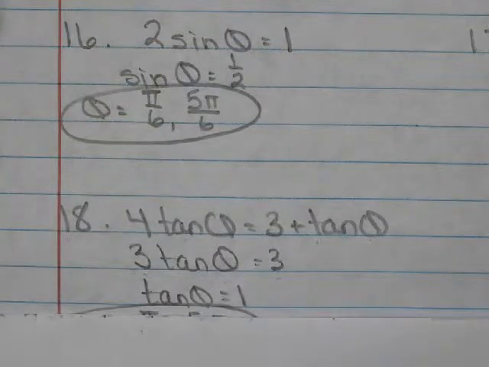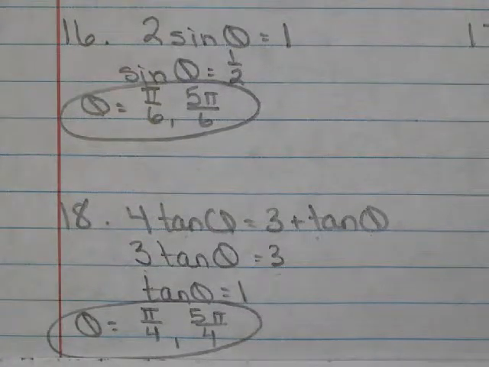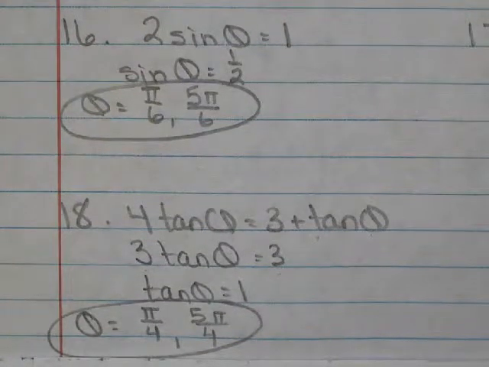To get tangent of theta by itself, I'll divide by 3. So tangent of theta is 1, and then you just go to your unit circle, and the tangent of theta is 1 at pi over 4 and 5 pi over 4. We'll do some different ones using some different identities and formulas.